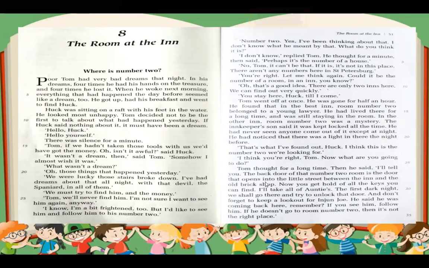Yes, Satsuhil, it's Aunt Polly. Good. Very good, Pariza. Very good, Yusera, Umar Farooq. Very nice. So he said that he is going to take all of Aunt Polly's keys. The first dark night, we shall go there and try to unlock that door. And don't forget to keep a lookout for Injun Joe.